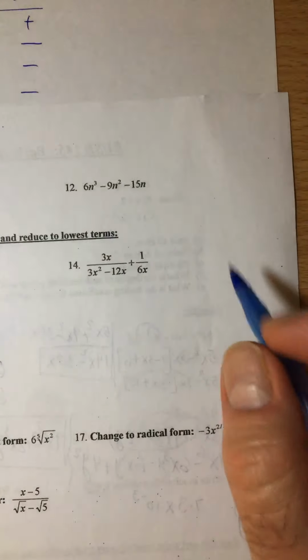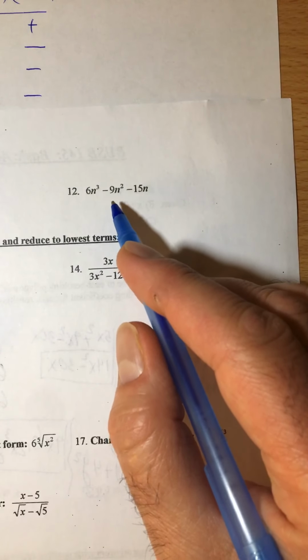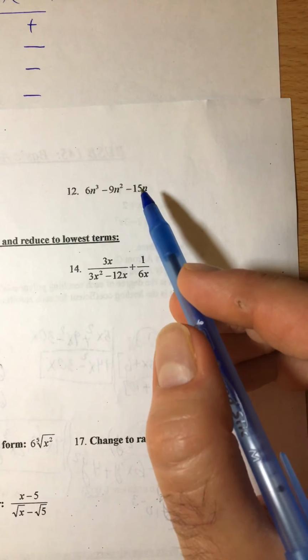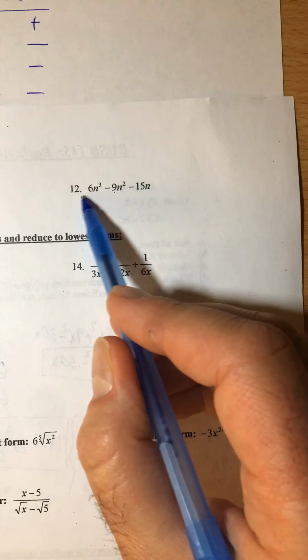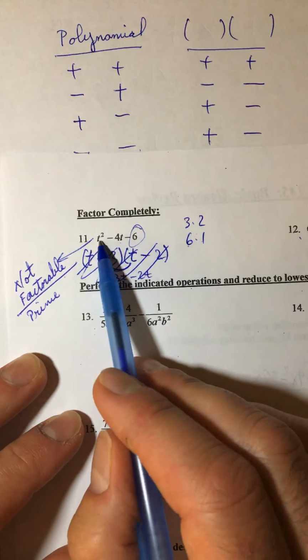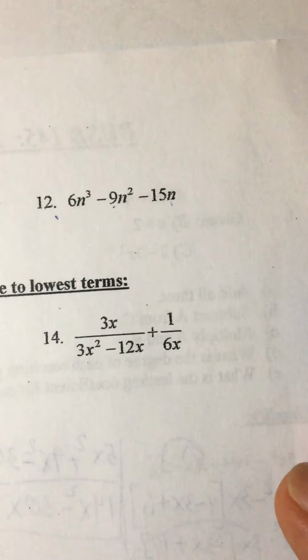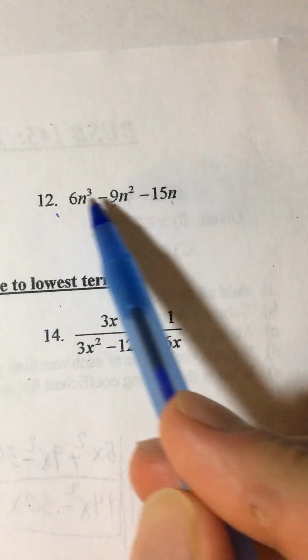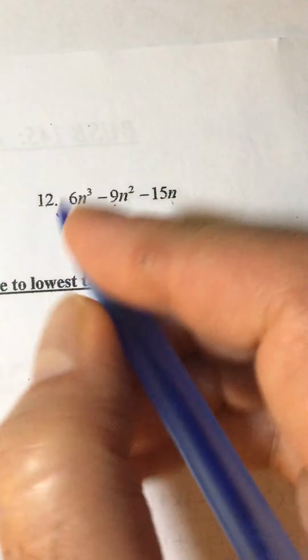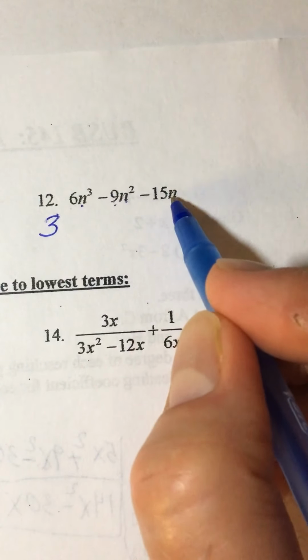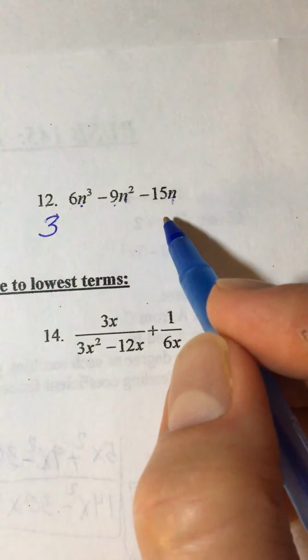All right, let's look at this one. Anytime you're factoring any polynomial, you look for the GCF, the greatest common factor, a factor that is common to all the terms. Sometimes you have it, sometimes you don't. In the previous one, there was nothing in common between these 3 terms. But in this one, we do have something in common. What's common between 6, 9, and 15? A 3. So I can take out a 3 from all of these. I have 3 n's, 2 n's, and 1 n. What's common to all of those n's? 1 n. So I can take out 1 n.